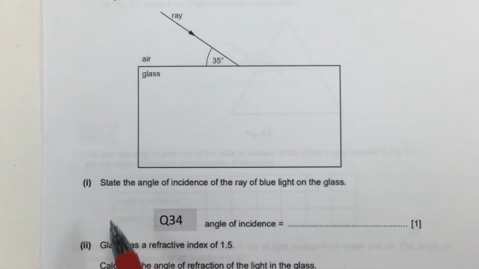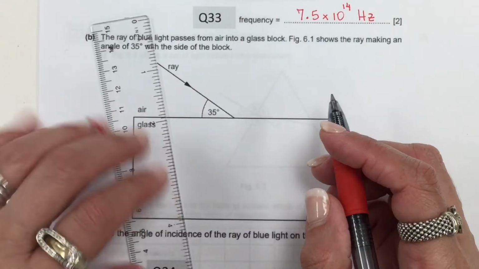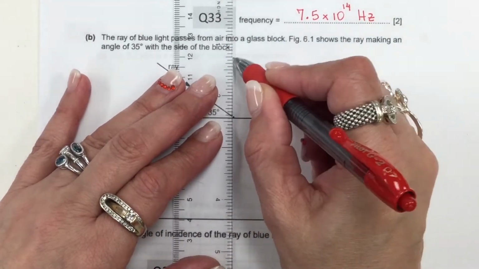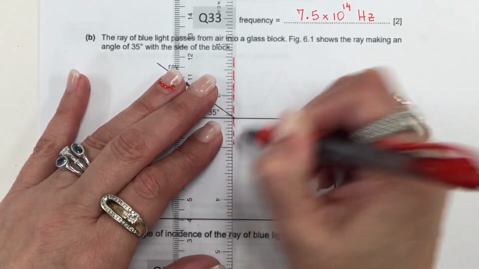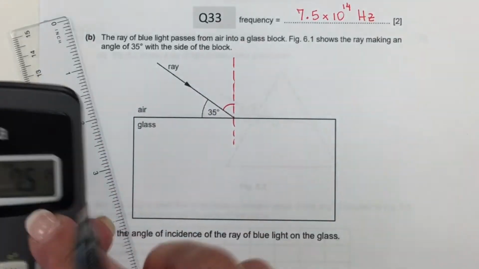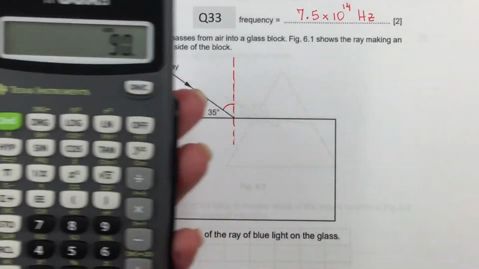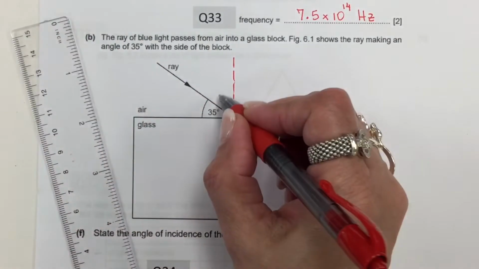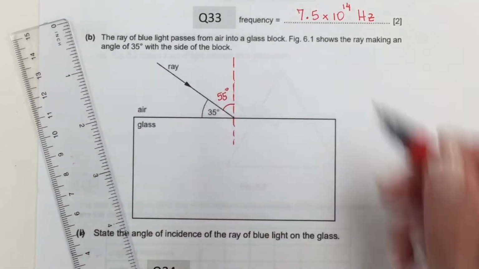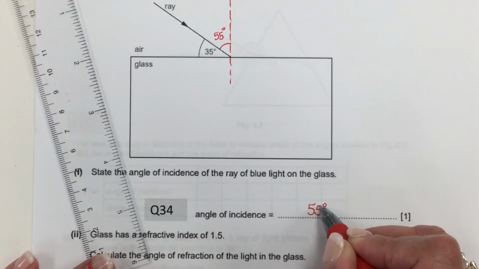The question asks, state the angle of incidence of the ray of blue light on the glass. The angle of incidence is the angle the ray makes with the normal. So this is the normal right here, and we are looking for this angle. So right here we know this is 90, so 90 degrees minus 35 degrees is 55 degrees. So this answer is 55 degrees.